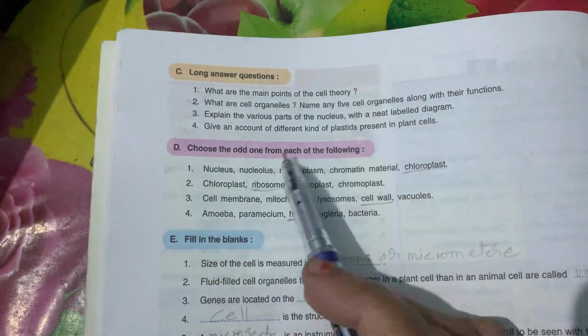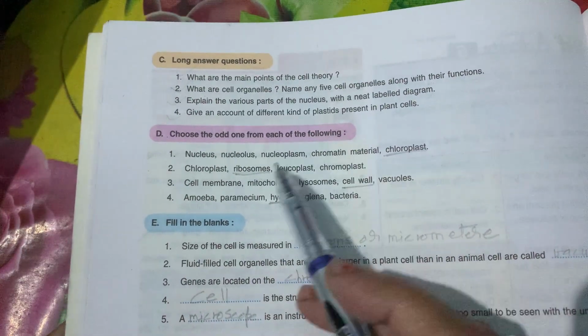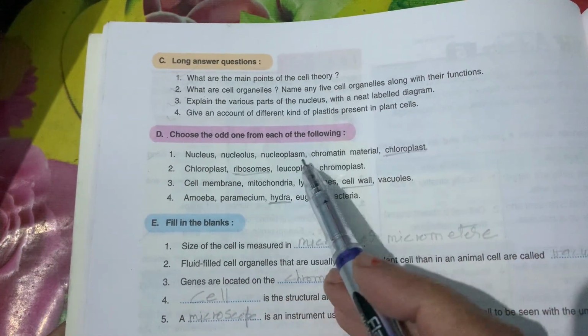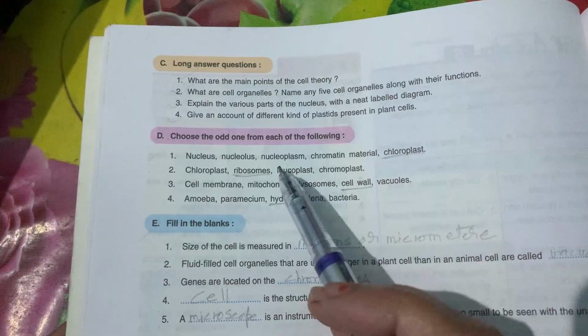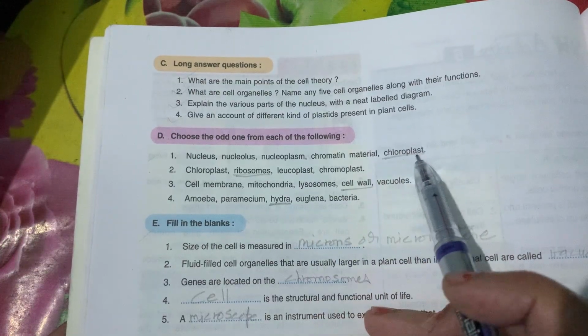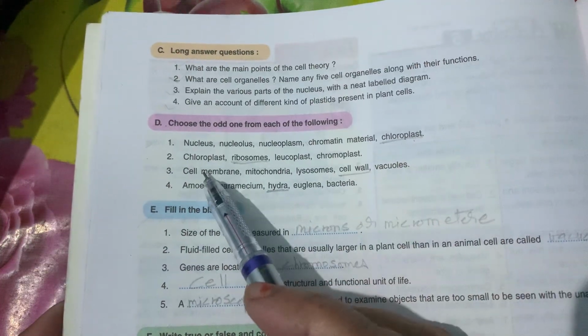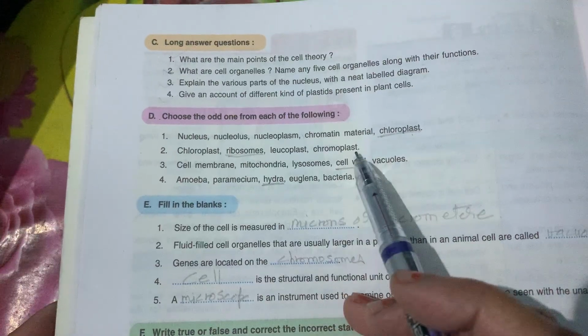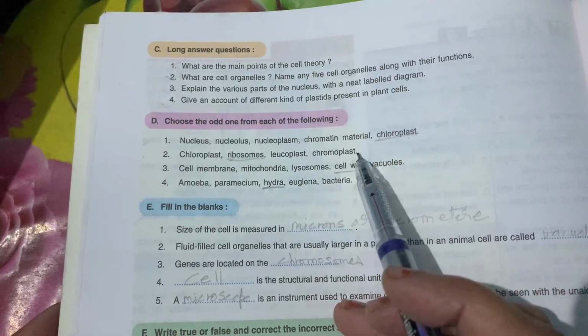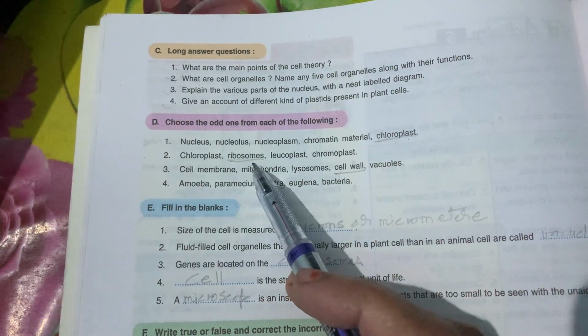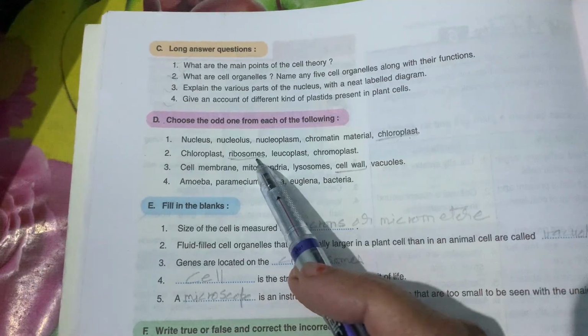Now the next question: choose the odd one from the nucleus. Nucleus, nucleolus, nucleoplasm, chromatin material, chloroplast. Naturally, they are all parts of the nucleus. Chloroplast is the odd one out. Chloroplast, ribosomes, leucoplast, chromoplast: these are all types of plastids. Ribosome is a cell organelle, so ribosome will be the odd one out.